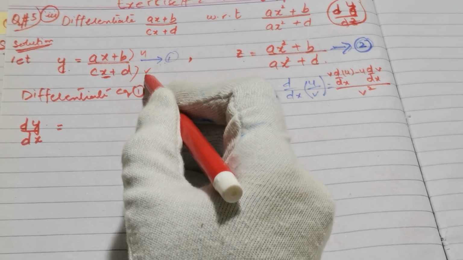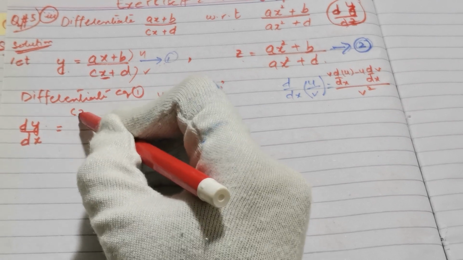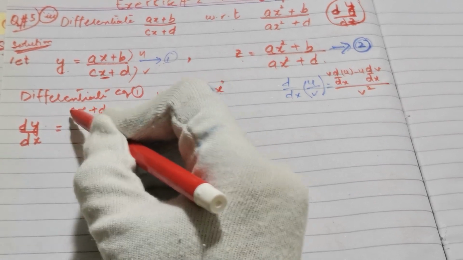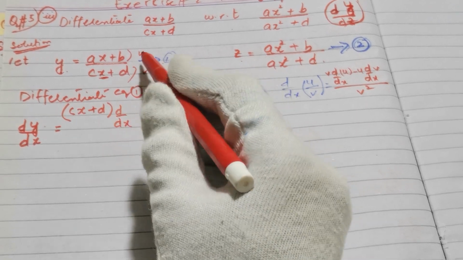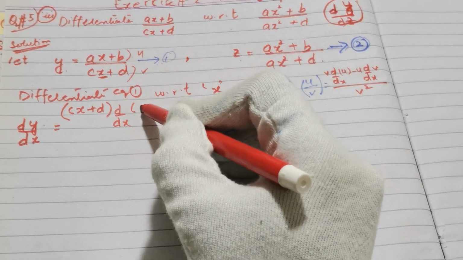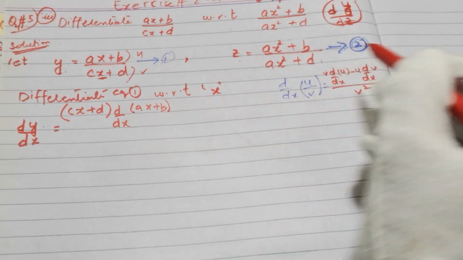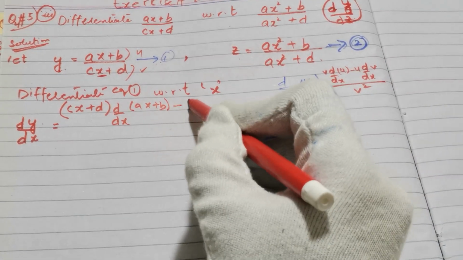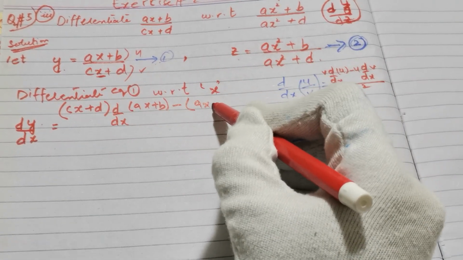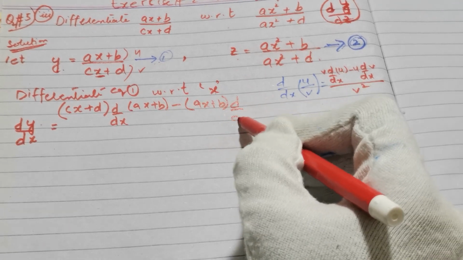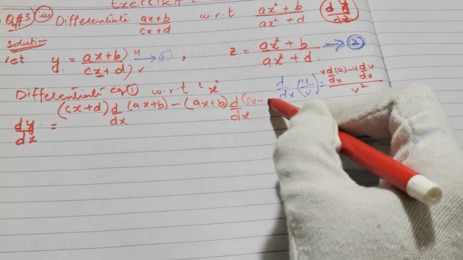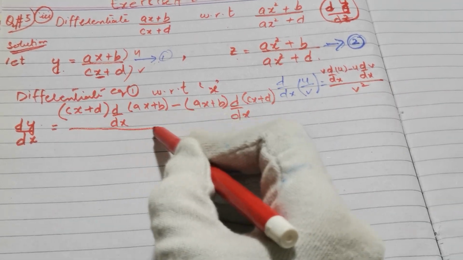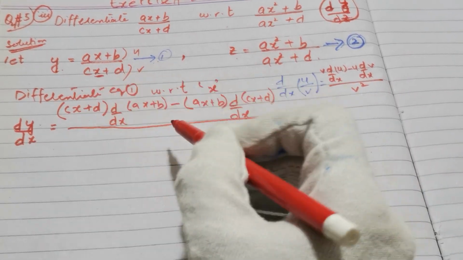So v, first of all we will write v is cx plus d, derivative of u, u is ax plus b, minus u is ax plus b, derivative of v, v is cx plus d, whole divided by v square.